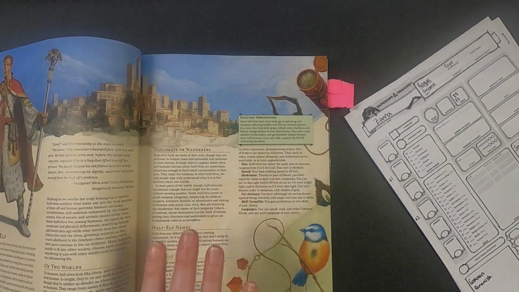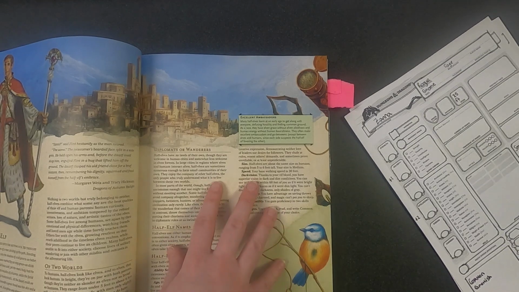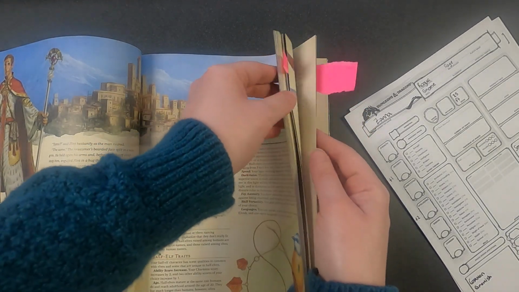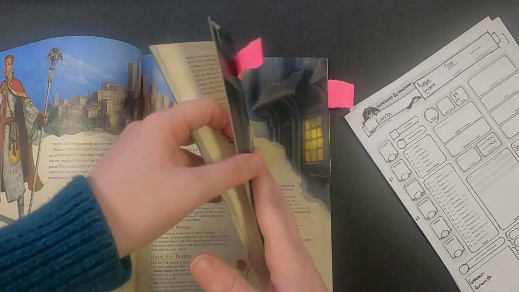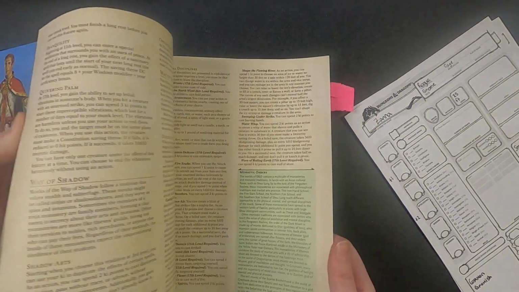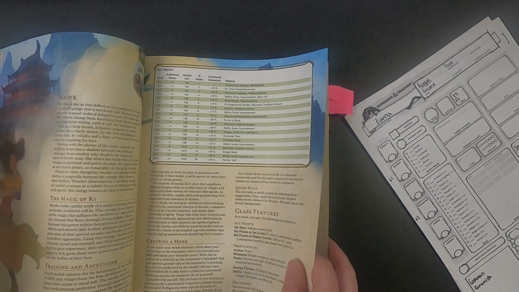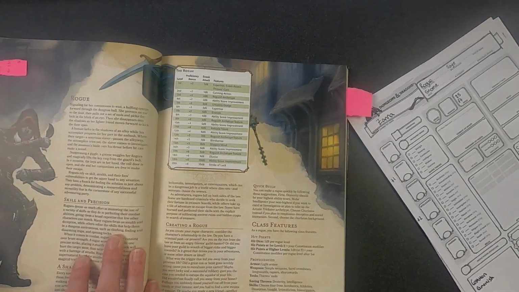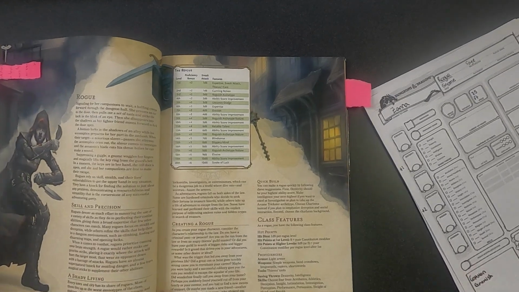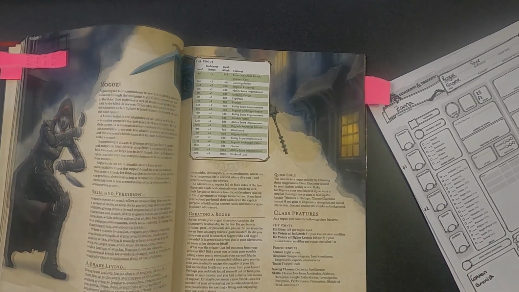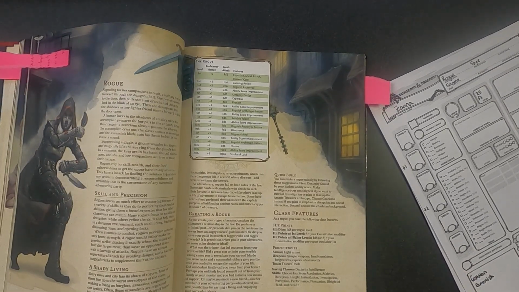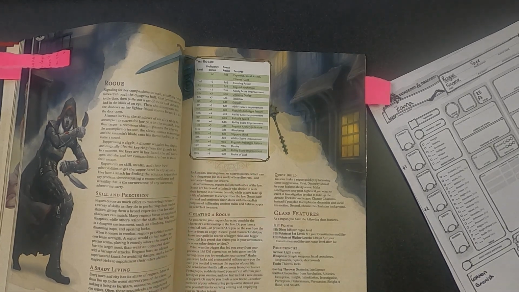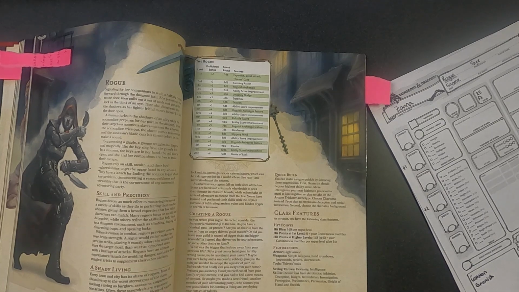So class is going to be what your job is, what you're skilled at doing. So we're going to flip ahead here to the classes section, and you can see that there's a lot of different options here. But what we're going to do is make ourselves a rogue. Rogues are sneaky. They're kind of like spies and thieves. So we're going to make ourselves a very sneaky little gnome here.